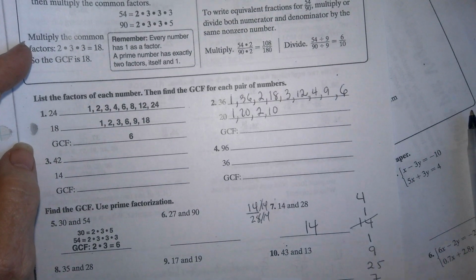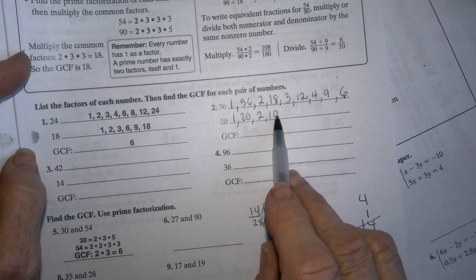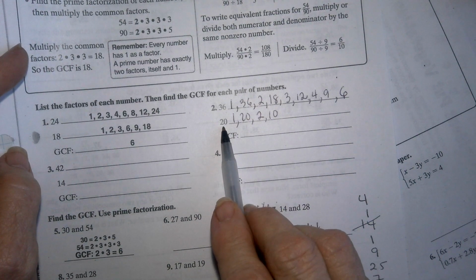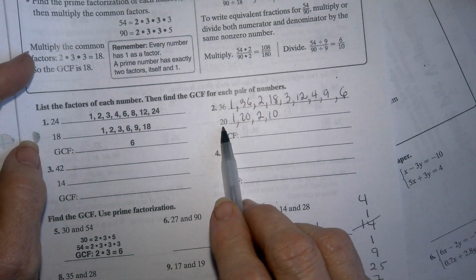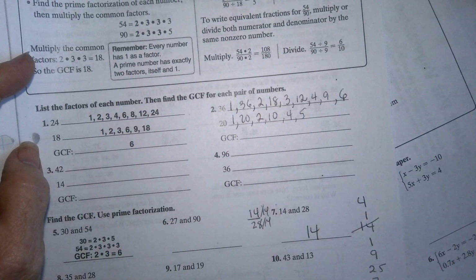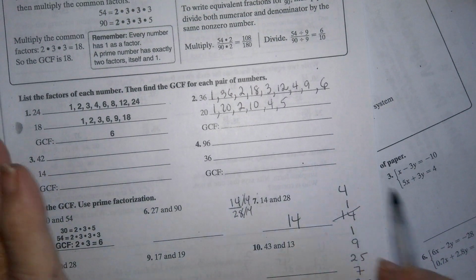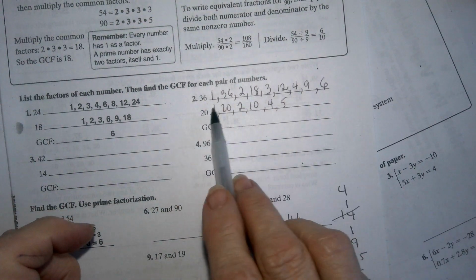Looking for all of the factors of all of these numbers. We already started with 1 times 20, 2 times 10. Does 3 go into that? No. 4? Yes. And if those two numbers are right next to each other, you're done. 4 times 5, we are done. So this method takes a little bit longer, but you need to know your factors.